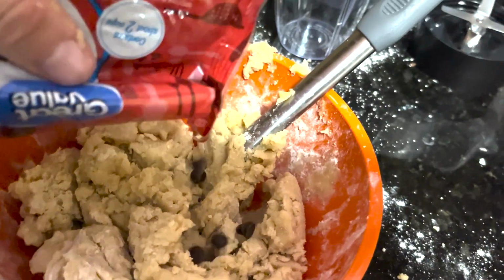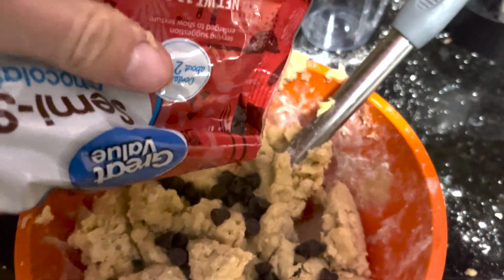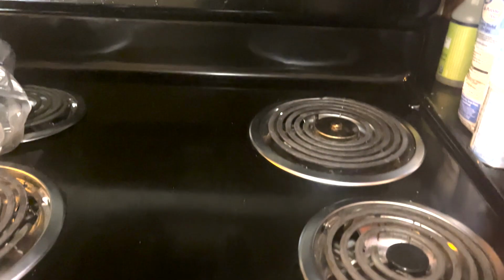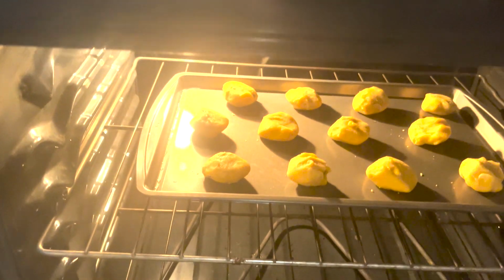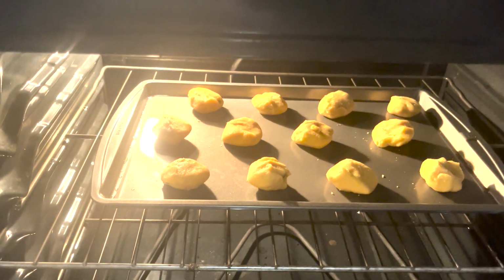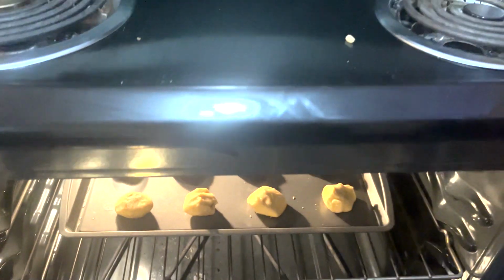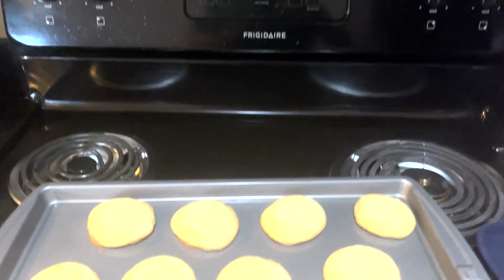Once you mix all that together, you're going to add in your chocolate chips. Then you're going to take a tablespoon worth of the batter and place it on the baking sheet. This is what we're going to have our cookies be made of, and have them spaced 2 inches apart from one another and then bake for 10 to 12 minutes. So that's your first set of cookies.